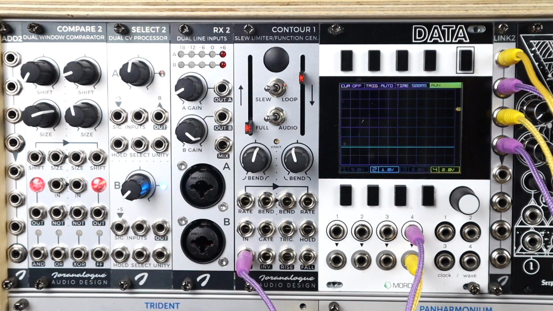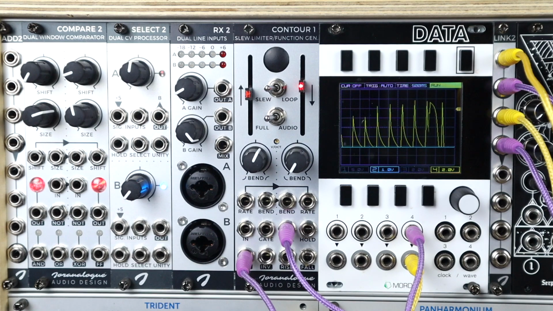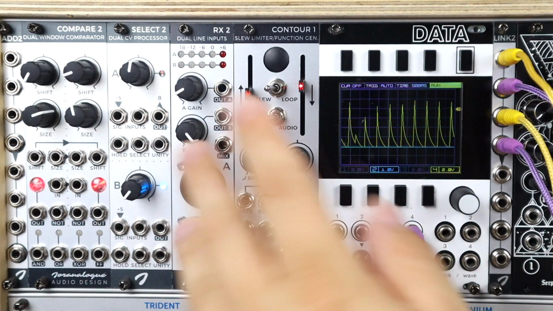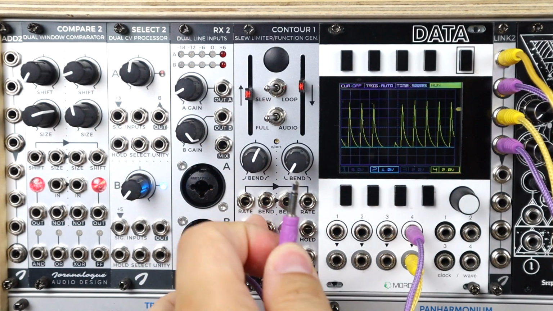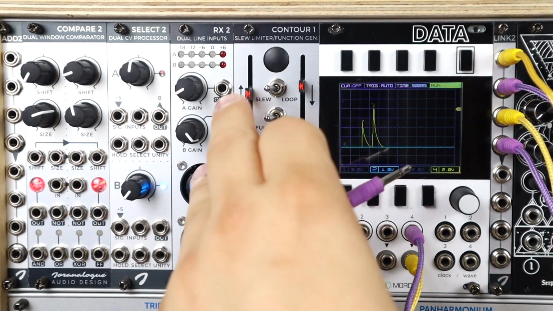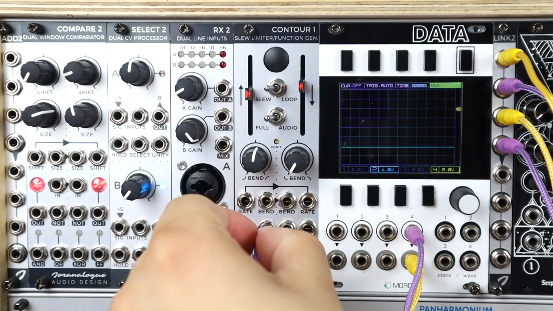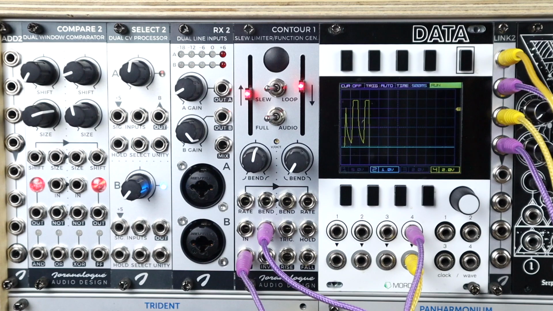Now there's two ways we can use Contour 1 as an envelope generator in a patch. We could use it with a gate or a trigger, or rather the gate or trigger input. It's irrelevant what you put into the trigger input. It will always just trigger the rise and the fall, the shape that we have set. If this goes into the gate, it will be sustain dependent. This will sustain at peak voltage once the rise has let it get to that, as long as it's high on that gate input.